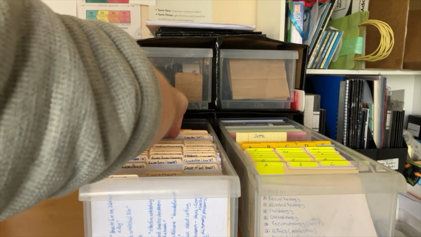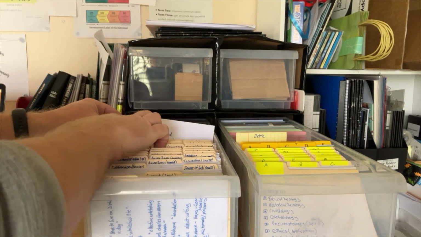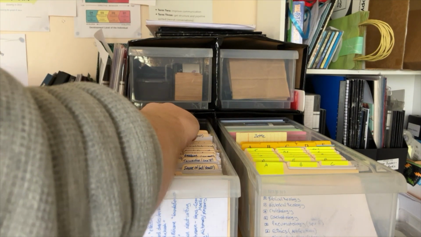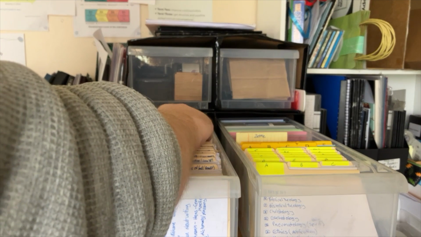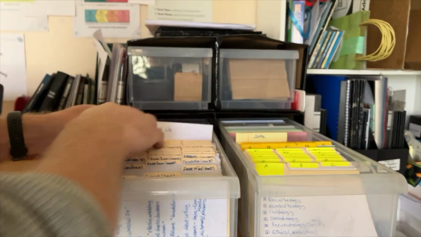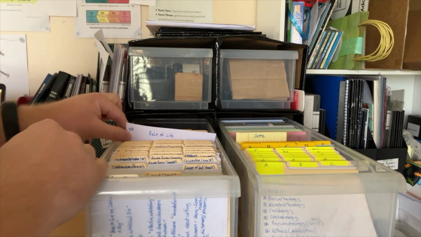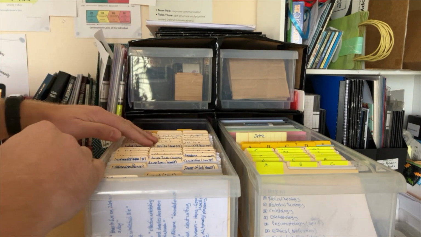So you can see if I just flick randomly, I've got 335.4, and then up the back of this section I have a card 336, which will be my actual rule of life when I get around to writing it, just so that they're all together in the zettelkasten.